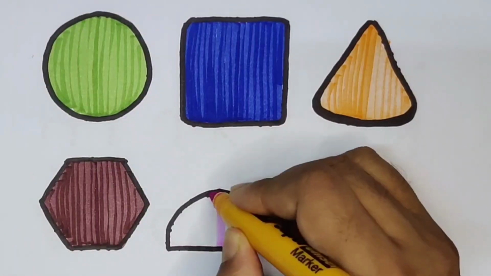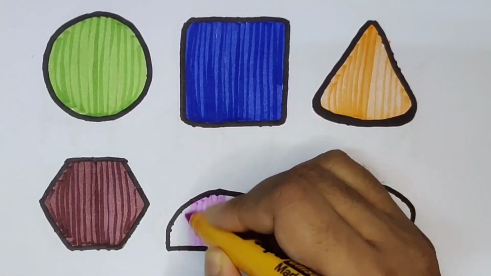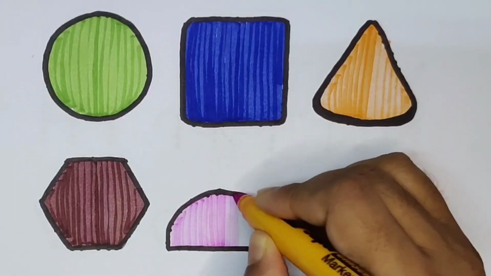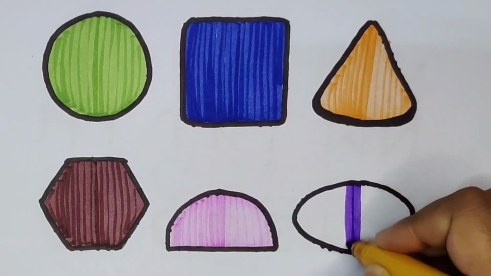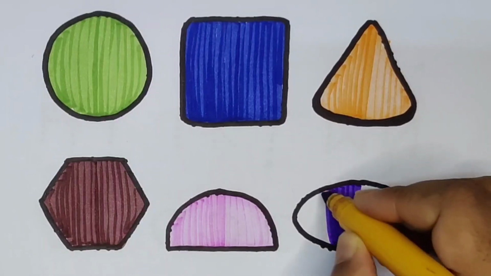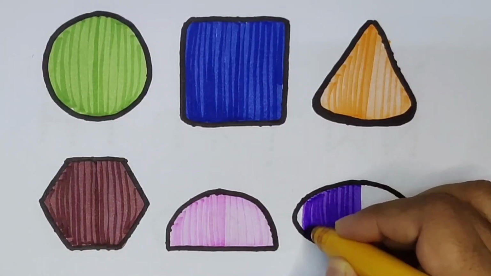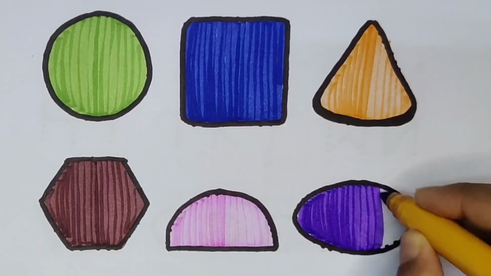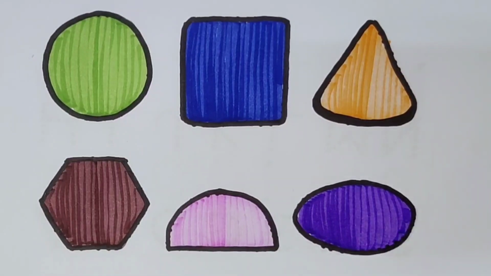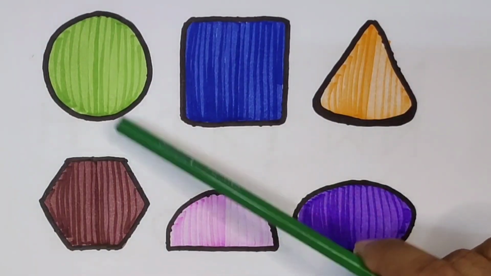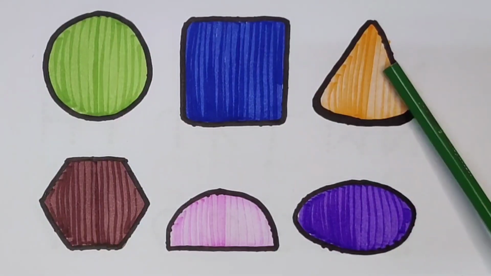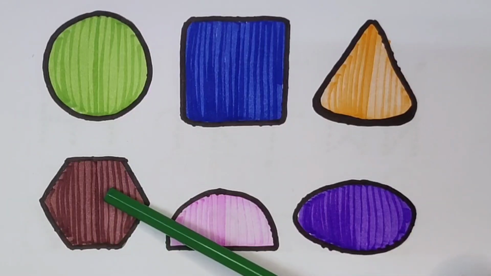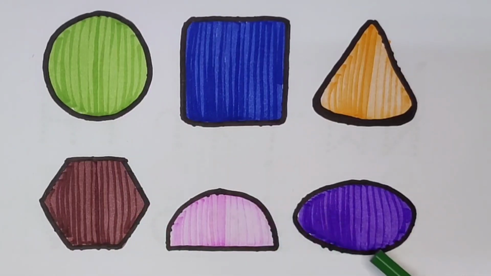Pink color, semicircle, purple color, oval. What we learn? We learn green color, circle, blue color, square, orange color, triangle, chocolate color, hexagon, pink color, semicircle, purple color, oval.